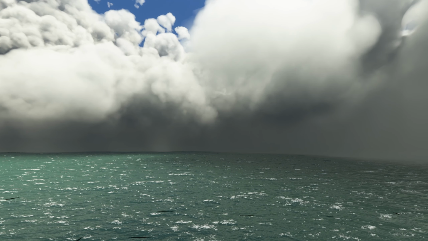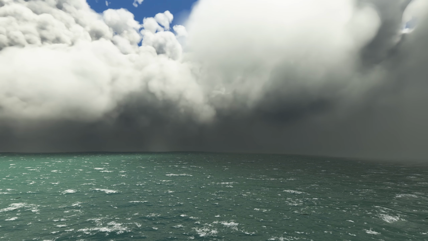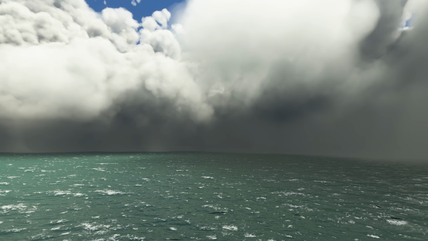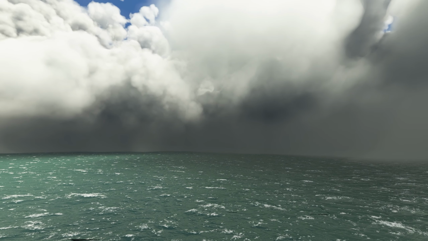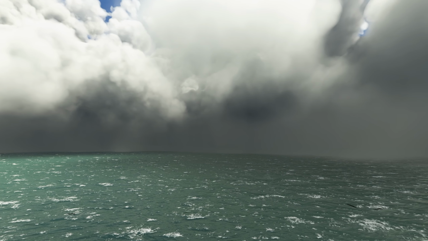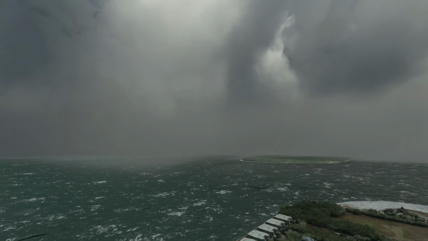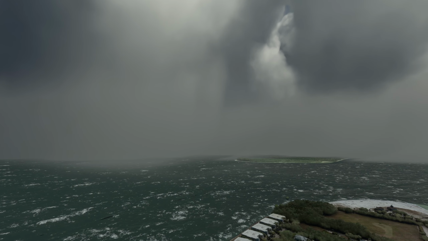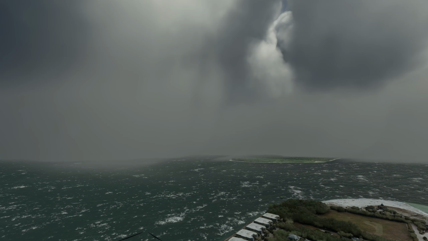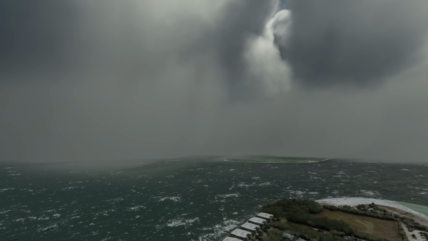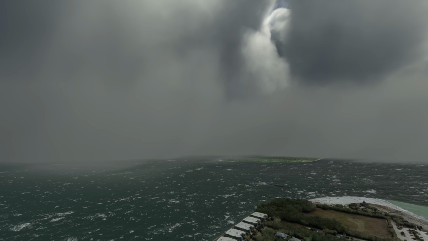And as I keep the camera still here for just a moment, you can see just how rapidly that weather front is changing. Meanwhile, to the right of the screen, we can see the fast approaching rain. This is all being shown in real time. I haven't accelerated anything up. We sit here for just a few moments as we watch that storm front approach.